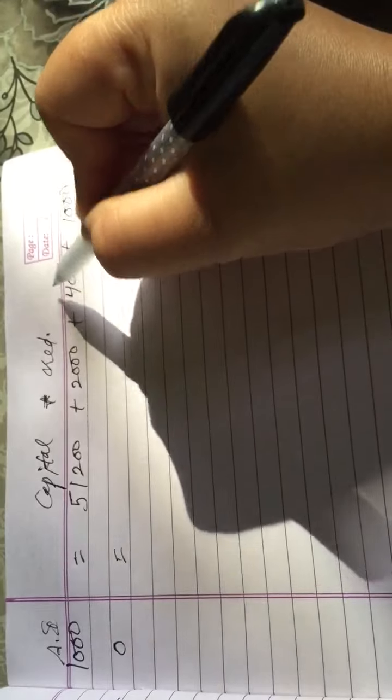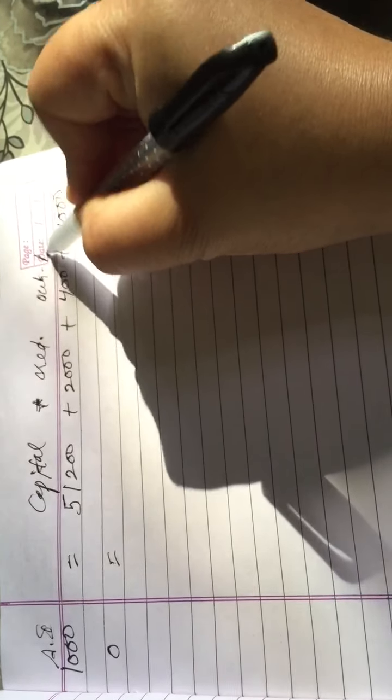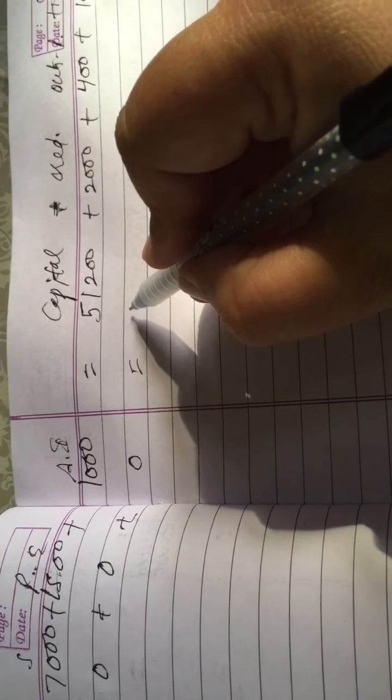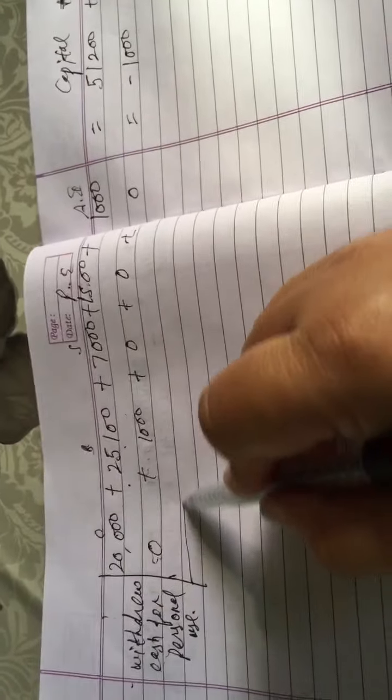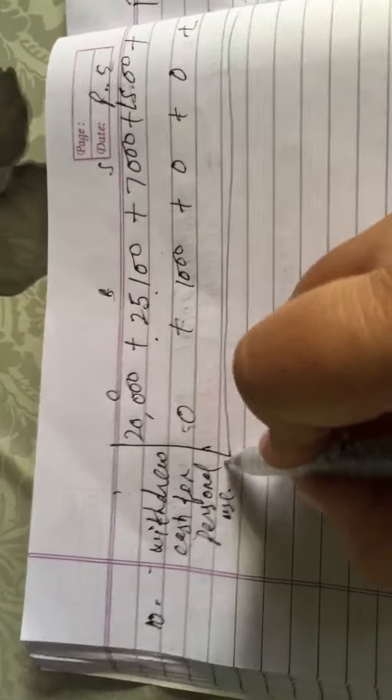Whenever the proprietor withdraws cash from the business, the capital of the owner will decrease. 2,000 are creditors, 400 outstanding rent, and income received in advance. So capital will decrease by rupees 1,000. One asset decreases corresponding to a decrease in the liability also.